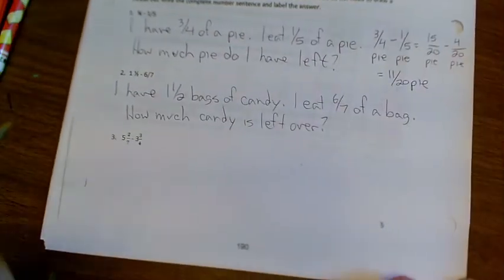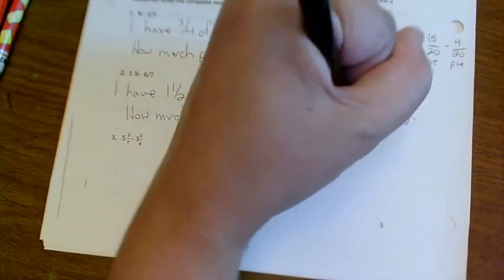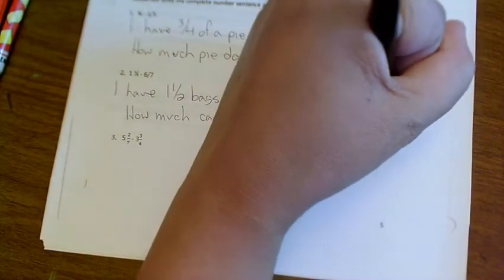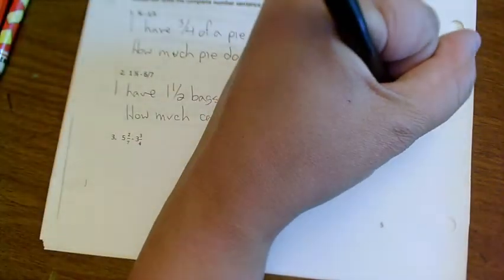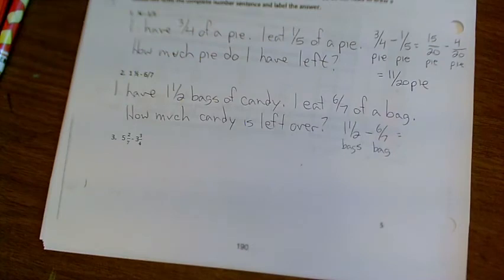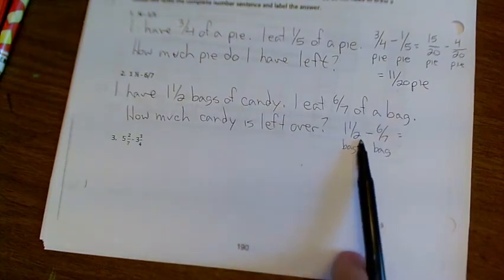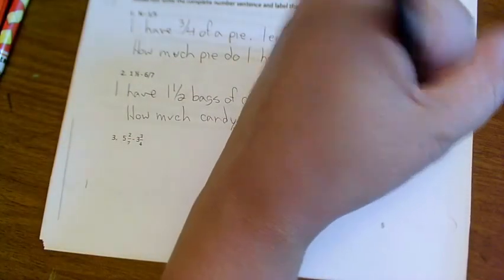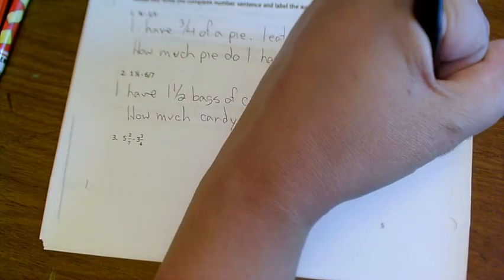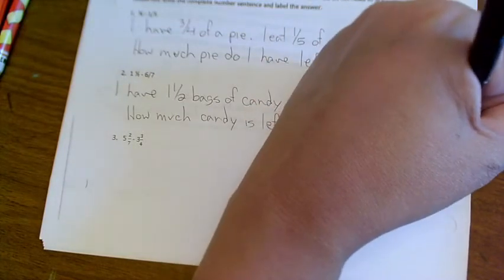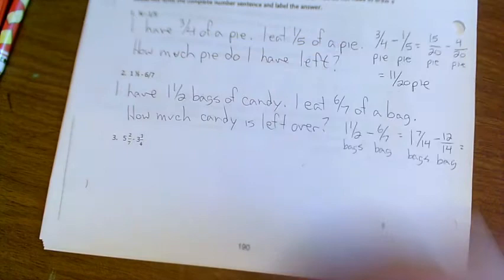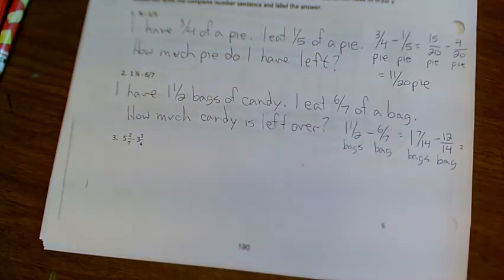All right, so 1 1/2 bags minus 6/7 of a bag would be what? So common denominator, or same size pieces, would be 14ths. So we would have 1 and, let's see, that would be 7/14. And then this would be 12/14. So 1 and 7/14 minus 12/14.